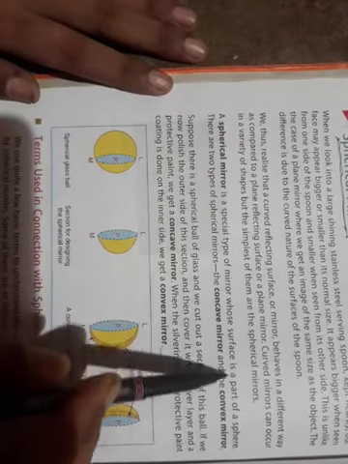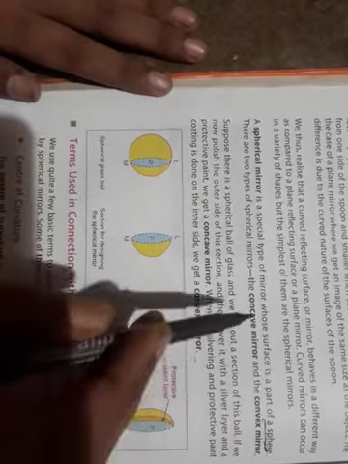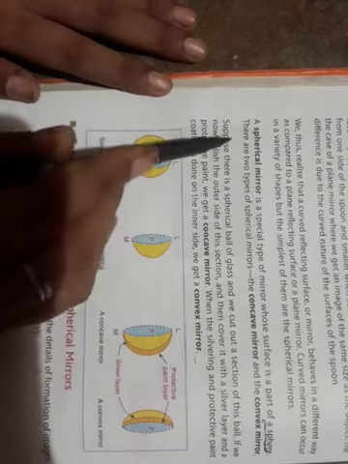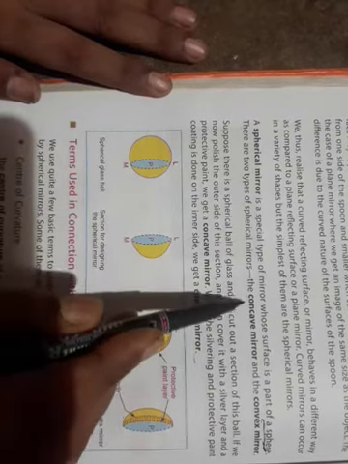Now try to understand spherical mirrors. Very simple. Try to understand about a sphere. A spherical mirror is a special type of mirror whose surface is a part of a sphere. This is a spherical mirror. There are two types of spherical mirror, concave mirror and convex mirror. Two types, concave and convex.